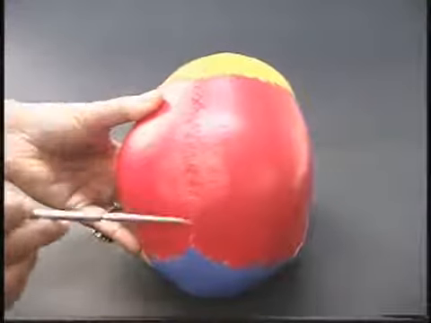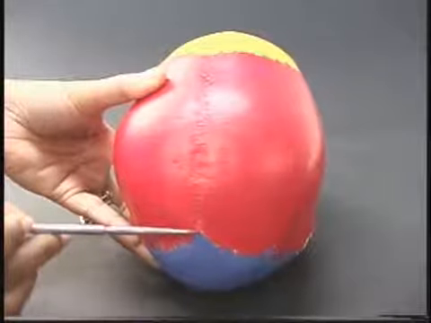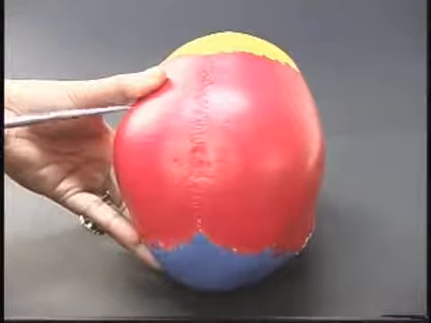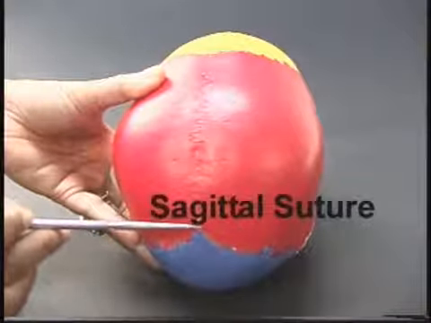This suture, which extends anteriorly from this point to this point and joins the two parietal bones together, is known as the sagittal suture.